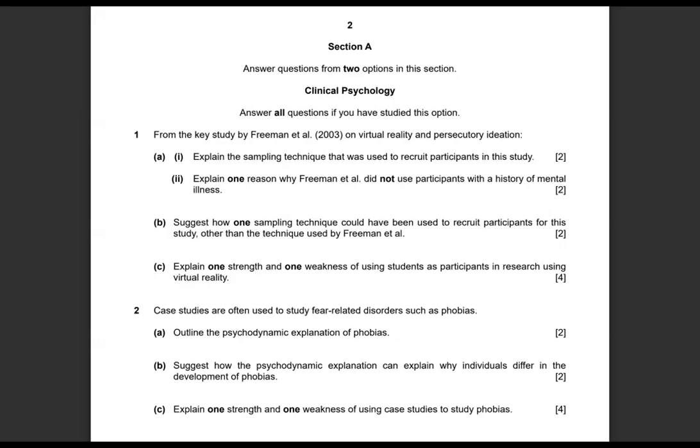So for example, if in paper 3, the chapters that you were asked questions on were OCD, ICD, and mood, you will not expect any questions on OCD, ICD, or mood in paper 4.